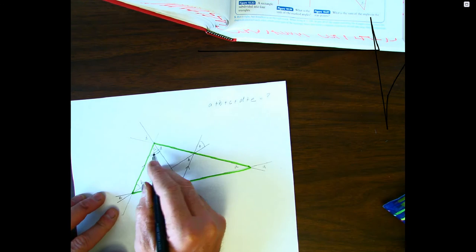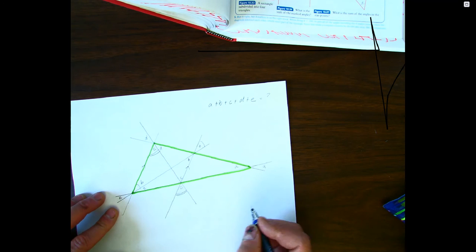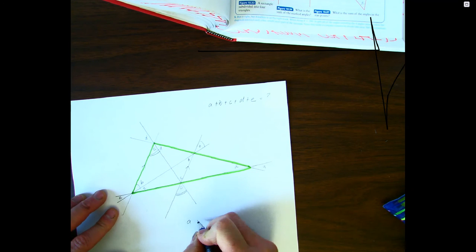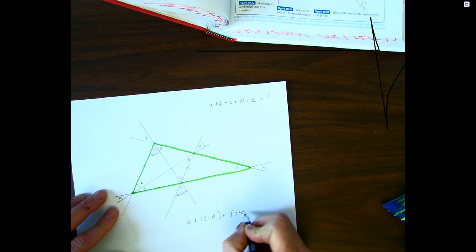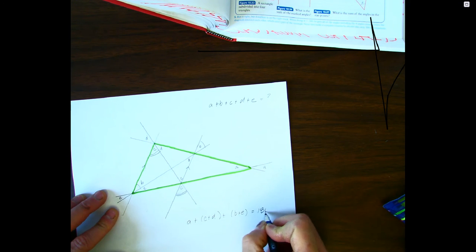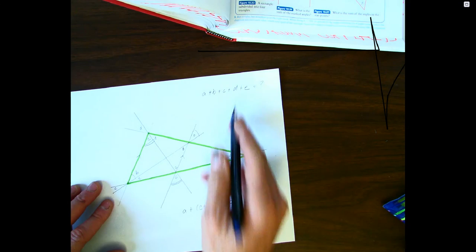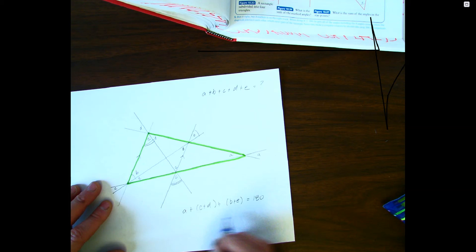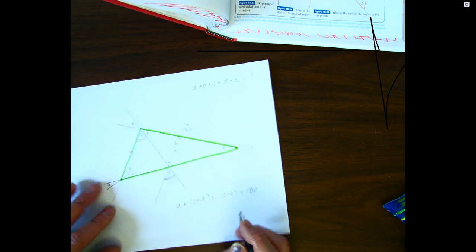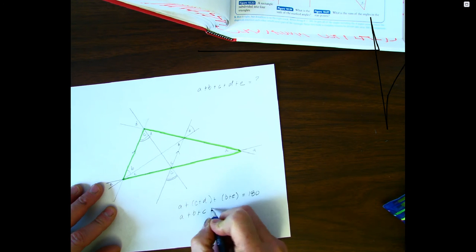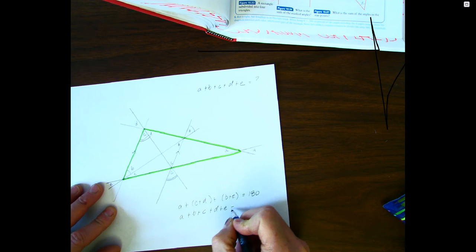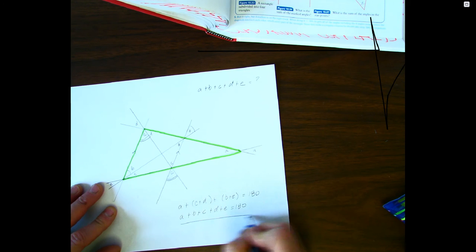But this angle is C plus D and this angle is B plus E. So that means that A plus C plus D plus B plus E has to be equal to 180. We don't need these parentheses, so if we drop the parentheses and commute the sum, we can see that A plus B plus C plus D plus E has to be 180.